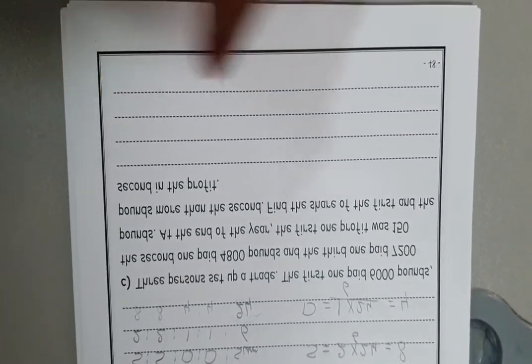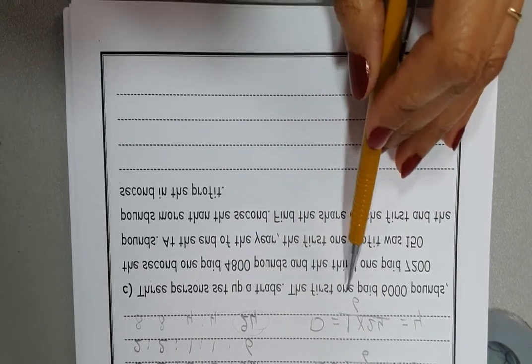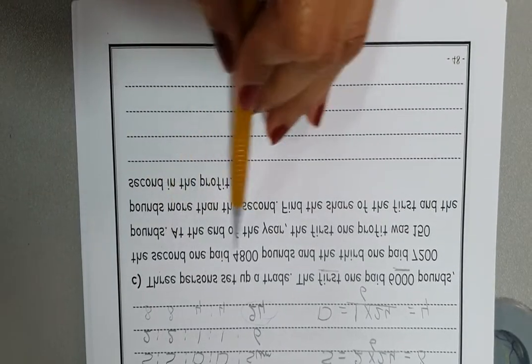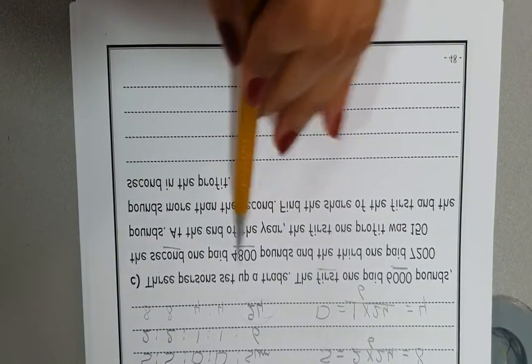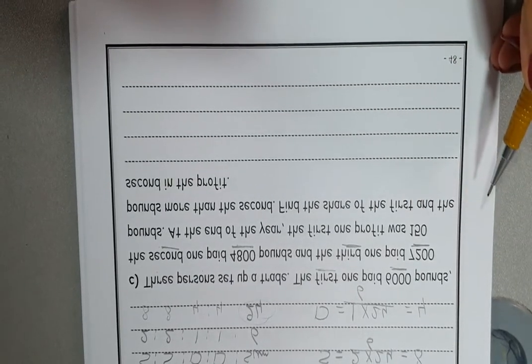Number C. 3 persons set up a trade. The first one paid 6,000, the second paid 4,800, the third paid 7,200.